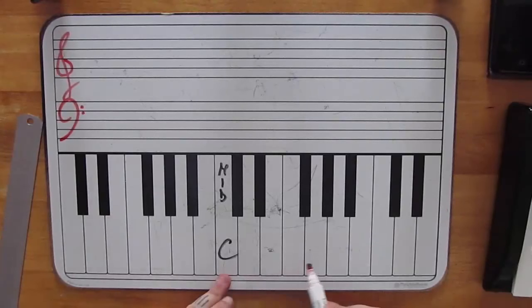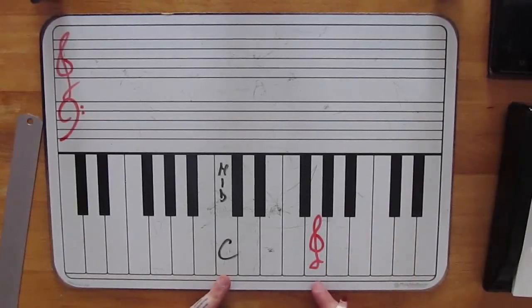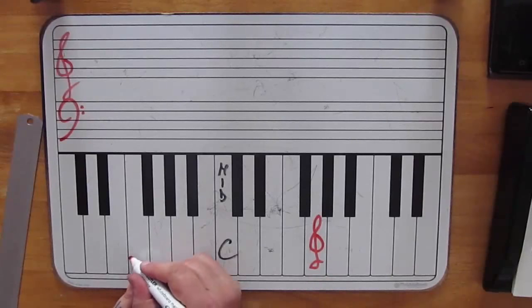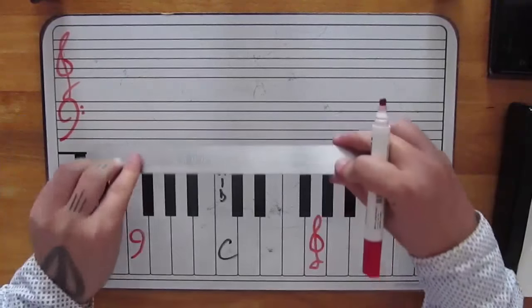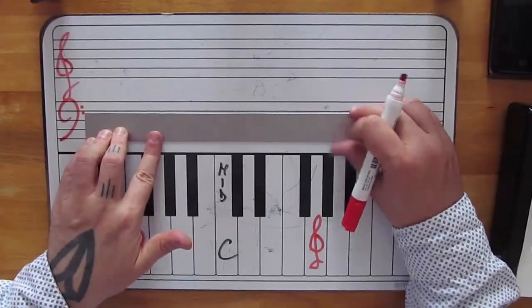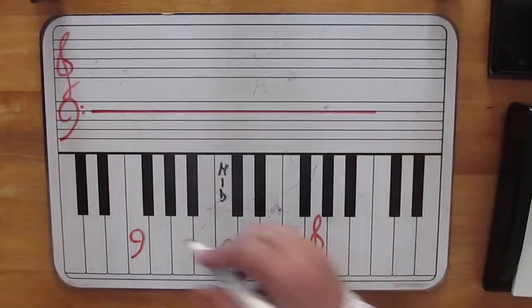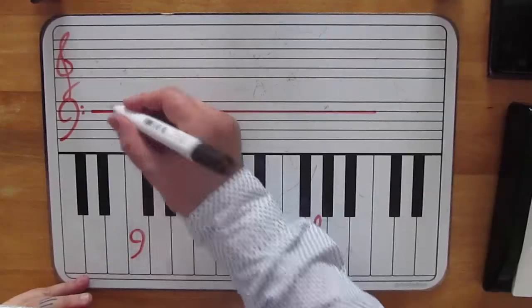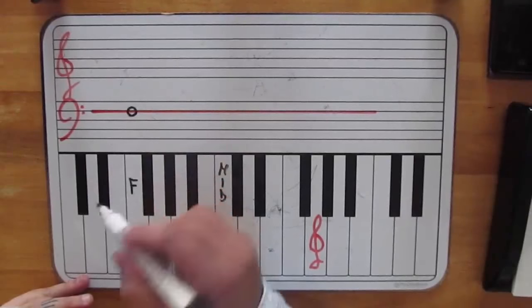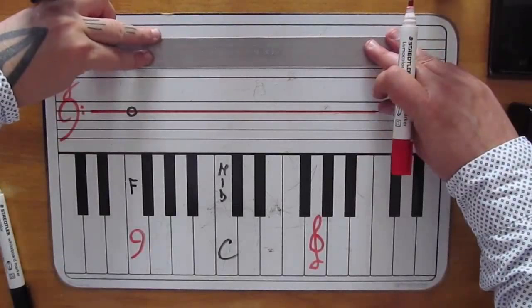So, treble clef defines G above middle C, and the bass clef defines the F below middle C. Okay? So let's do that quickly. That's the F below middle C. And let's do the G above middle C.